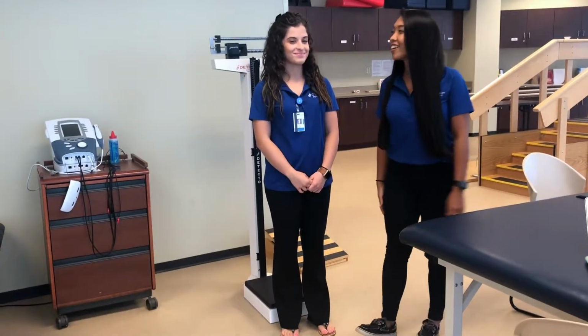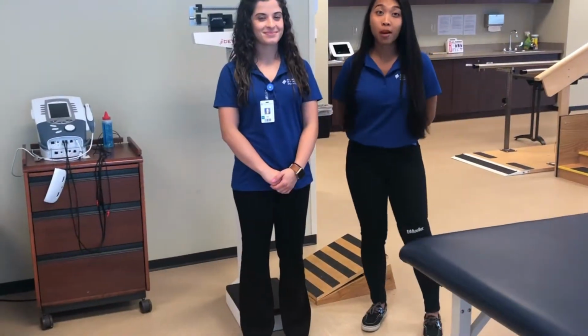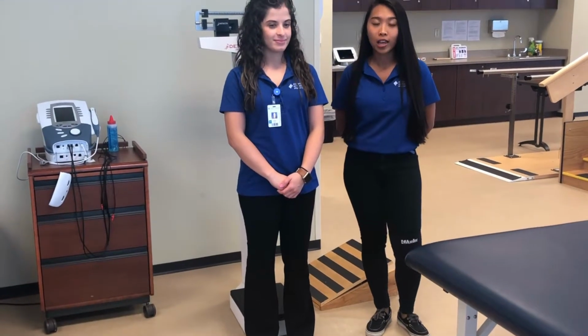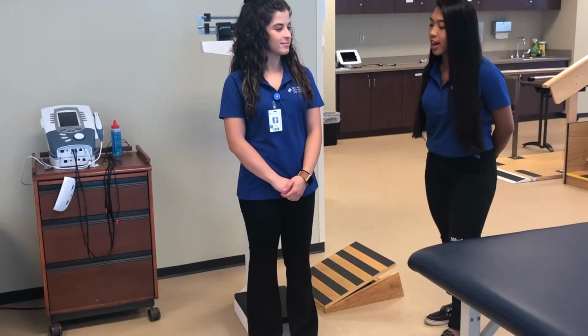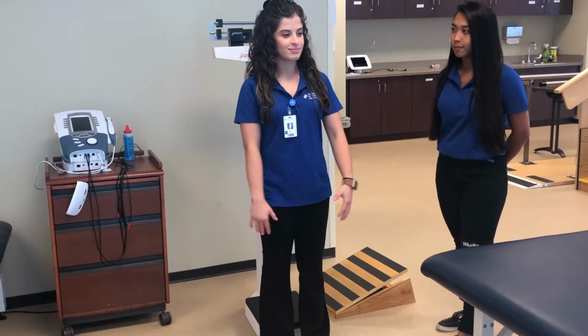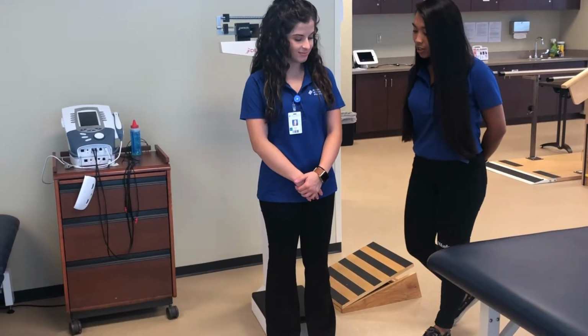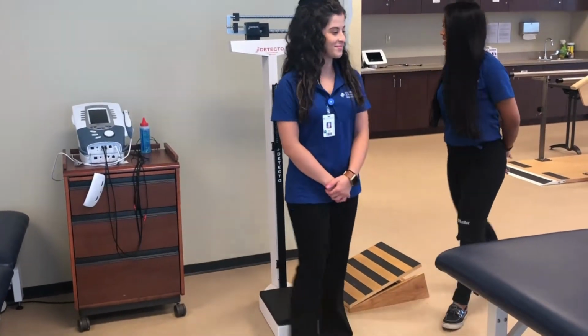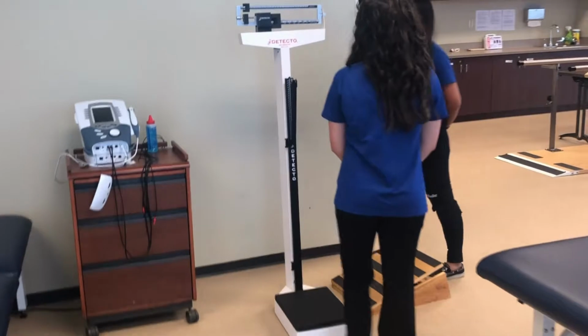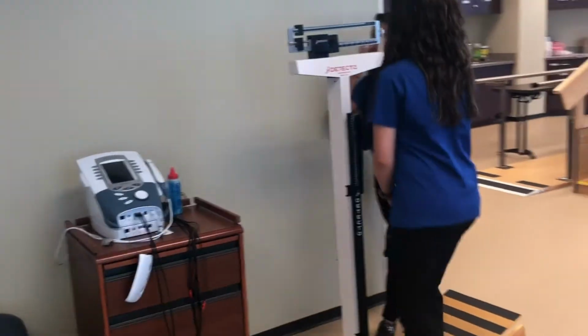This is Ariana, and today we're going to be taking her BMI, which consists of her height and weight. So the first step is to ask your patient to please take everything out of their pockets. Good? Okay, now I'm going to ask her to please take her shoes off. Perfect. And now I'm going to have her stand on the scale facing the wall.